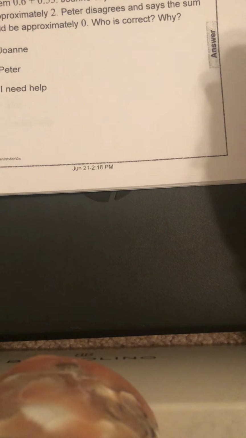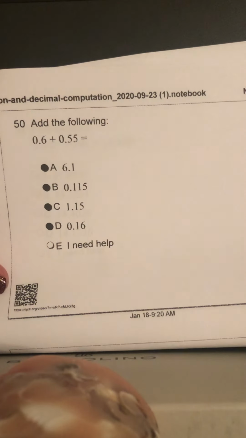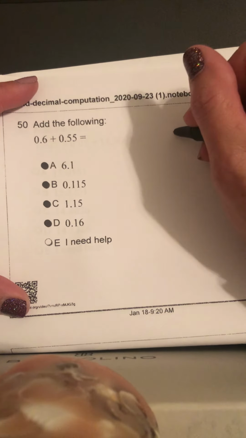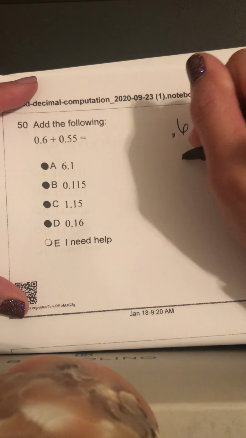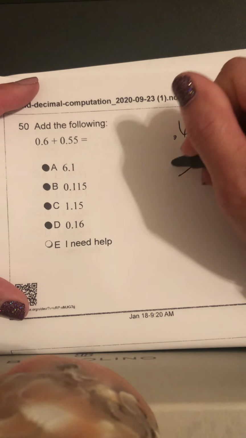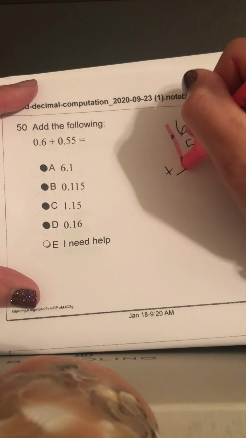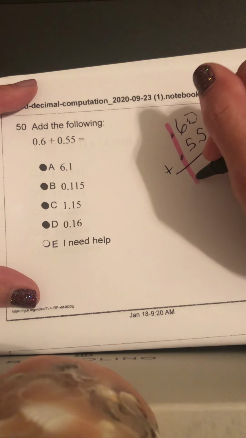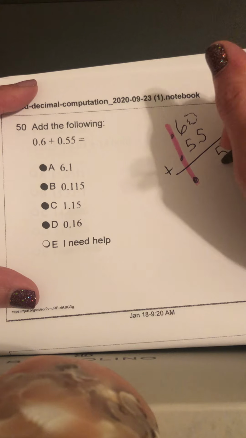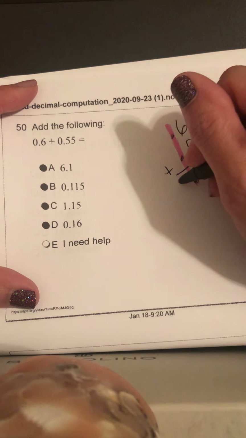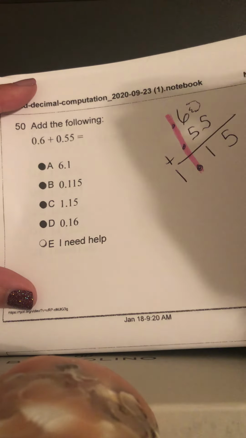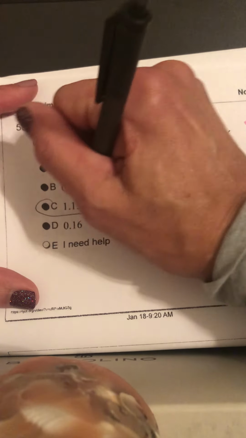And we're actually going to turn a couple pages now. Turn to page 17. So we're looking at question 50. And we're going to add these. So we have 0.6, and then we have 0.55. And we're going to add those up. So you can put a little 0 here. Notice that my decimal points are lined up right there, so that's where I'm going to bring my decimal point down. Start over here, I get 5, and then 6 plus 5 is 11, carry the 1, so you get 1.15, which would be choice C. All right, let's turn the page.